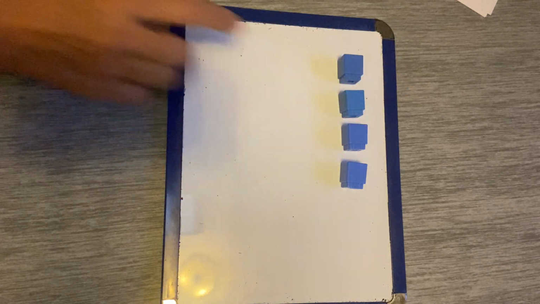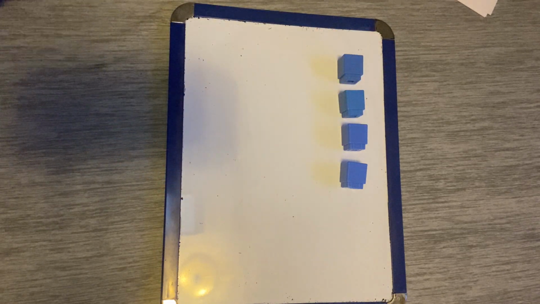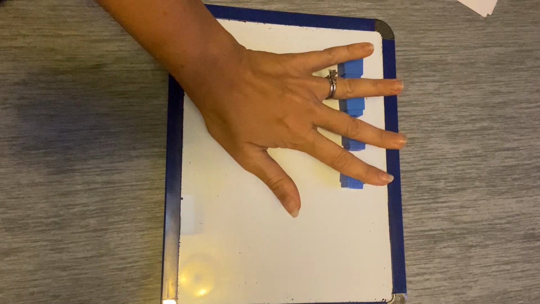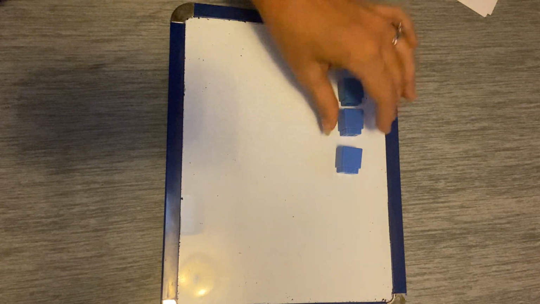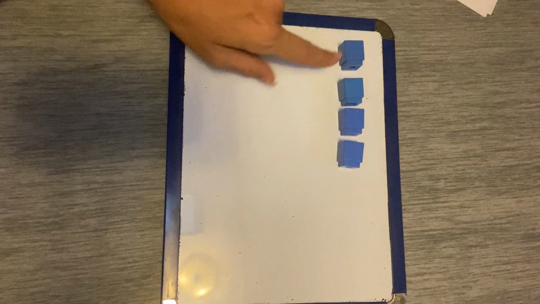You've got 4 cubes together, and you're going to use the colors of the cubes to write an addition sentence, okay? You're going to have different combinations. So what I want to point out to you, though, is, move this over, okay? How many do you see here?